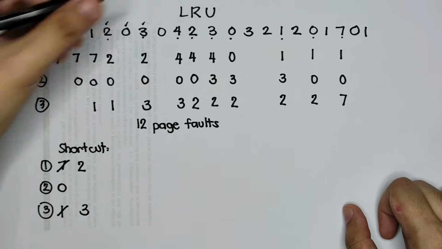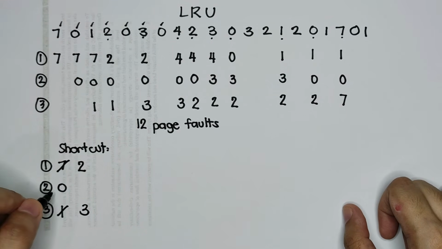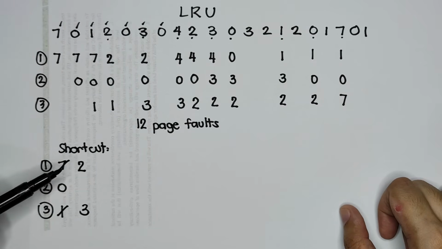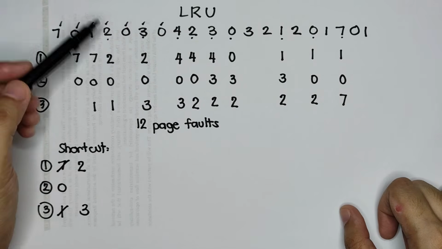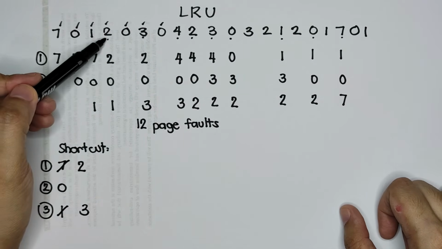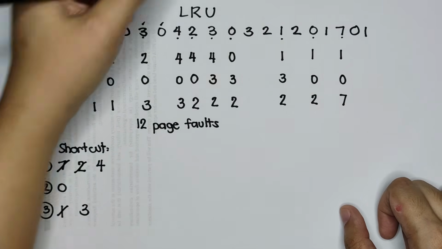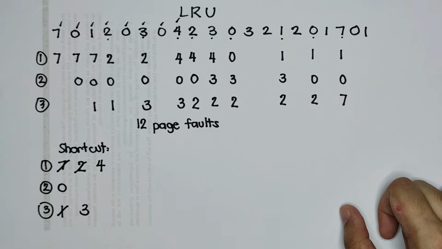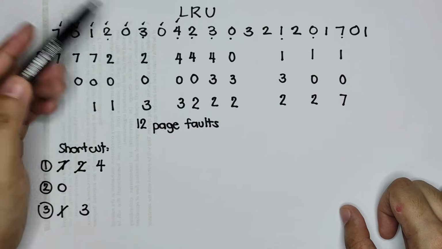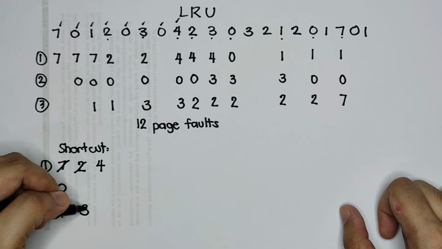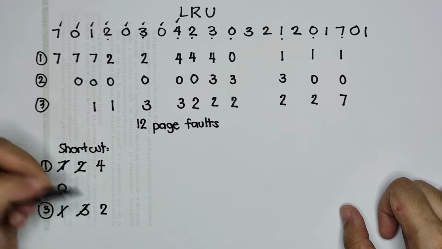Next is we have 0. It's already in the page frame. Okay, next is we have 4. So 4 is not yet in here. So the current value is 203. Since 2 is the least recently used, replace 2 with 4. Okay. Next is we have 2. Since 2 has been removed, 403. 3 is the least recently used. Replace 3 with 2.